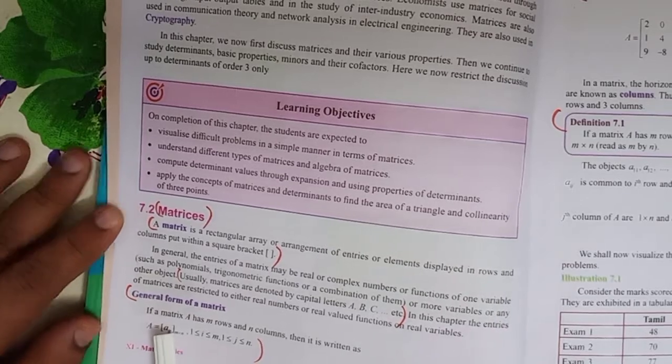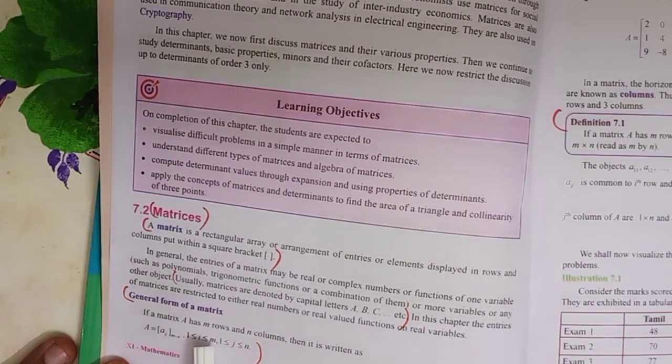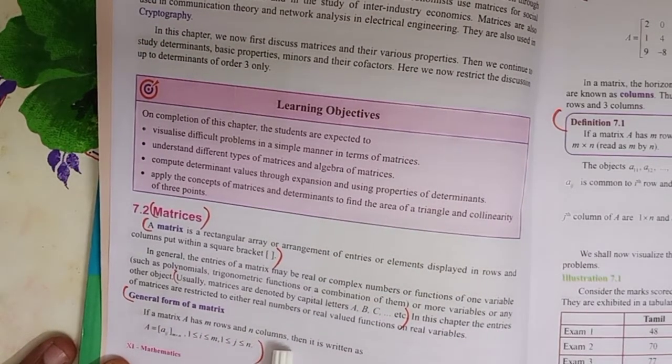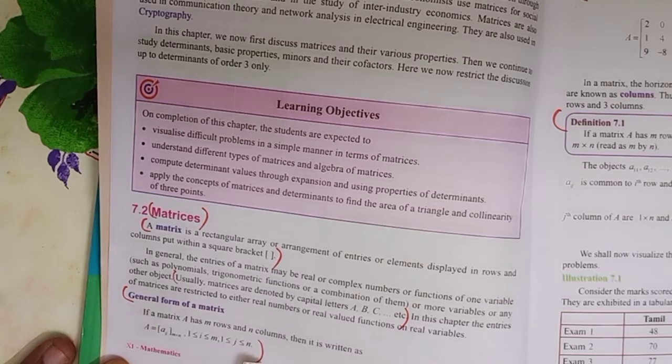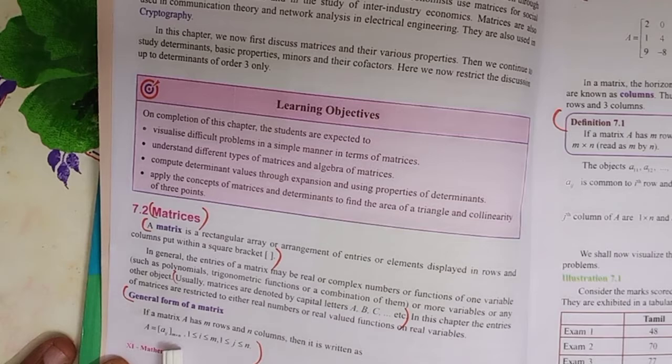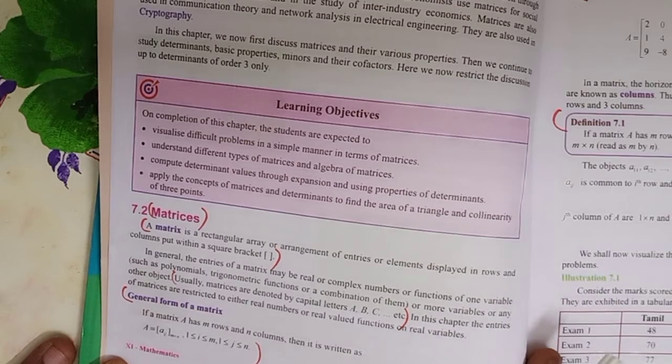If a matrix A has m rows and n columns, that is written as A equals within set bracket aij equals m cross n. Both i and j, i lies from 1 to m and j lies from 1 to n. Here m cross n refers to the order of the matrix, m rows, n columns. Here is some example.